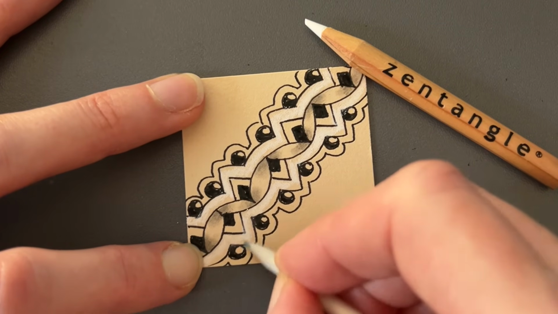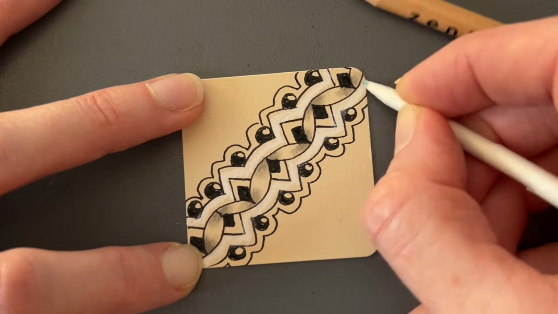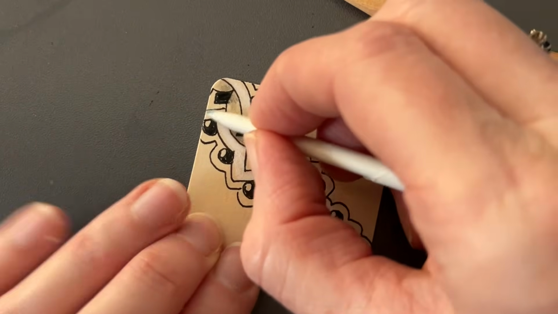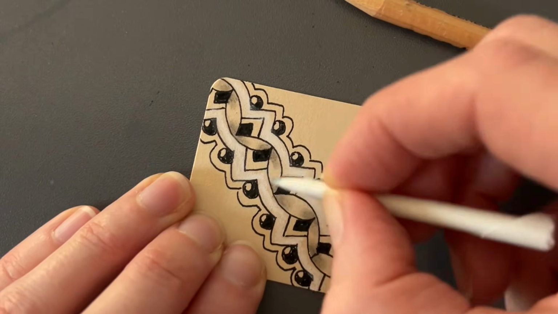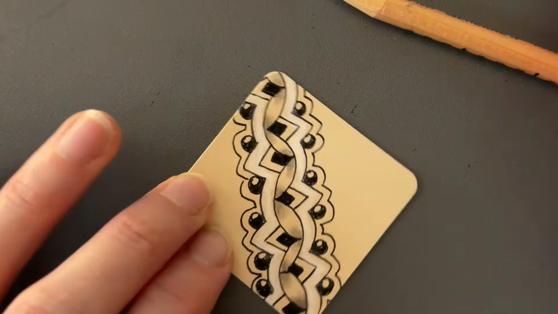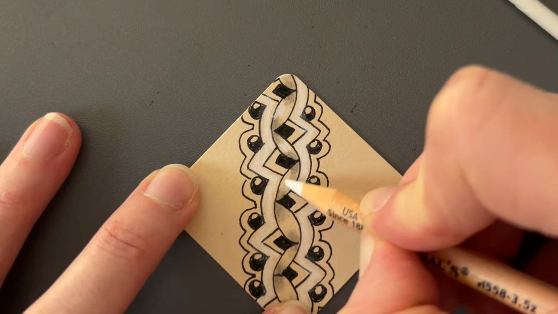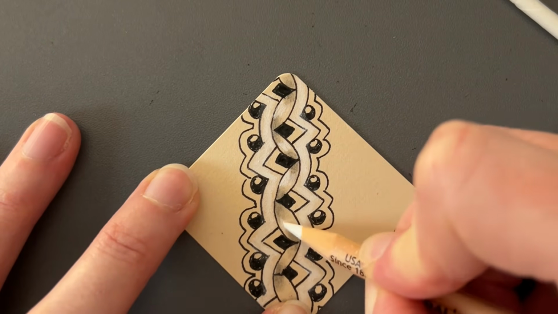And then smoothing that out with my tortillon. And I think I'm also going to add a little bit of white into the centres of these seed shapes.